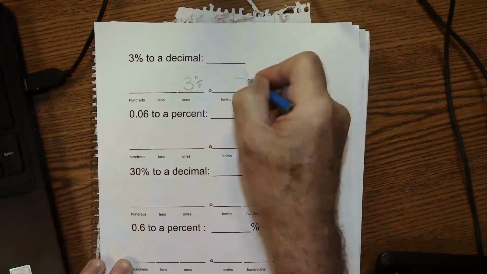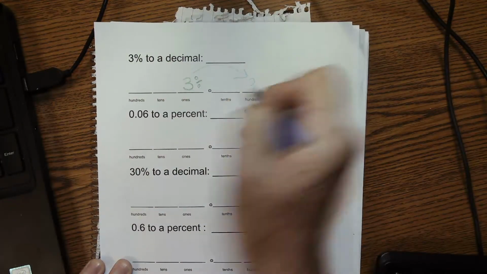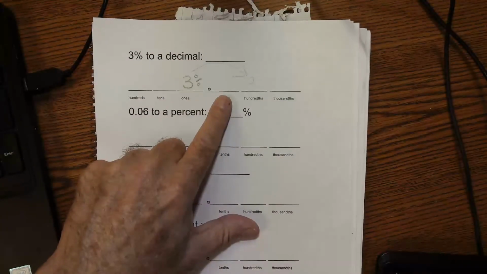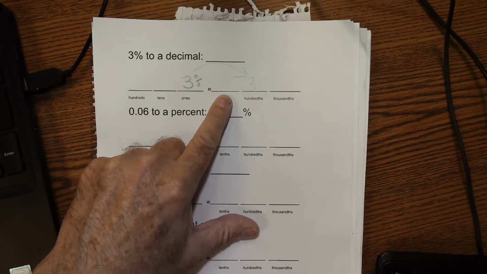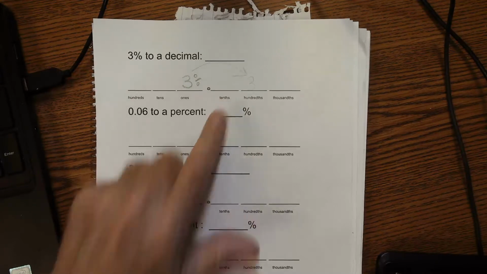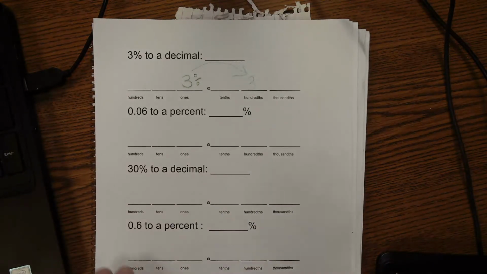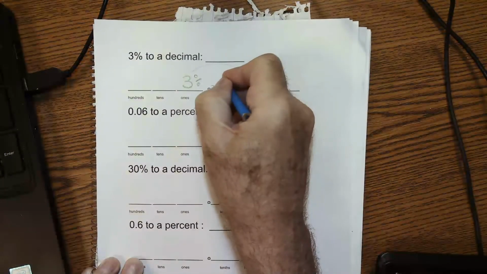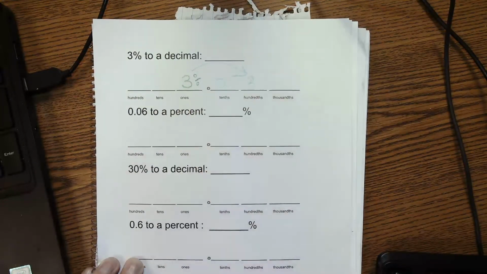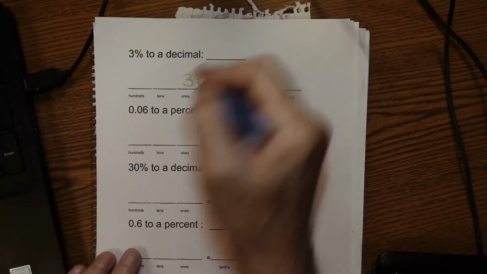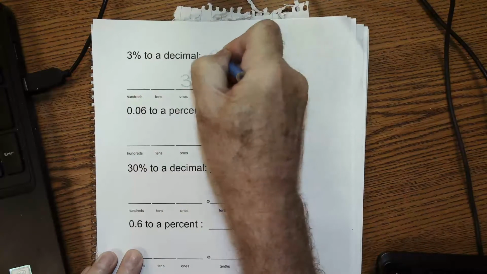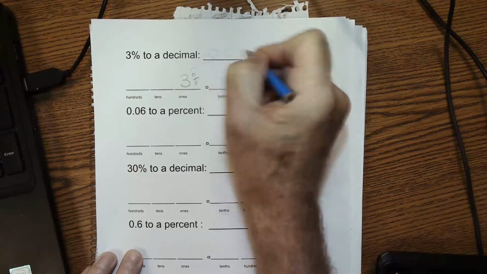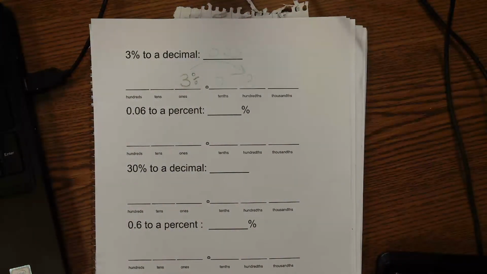values, and I'm going to put the 3 right here. But because there is a space here, and this is not 3/10, we have to put a 0 here in the tens place. This is 3/100. Okay, so the answer to this is 3/100. So we can put a 0 here if we want to.